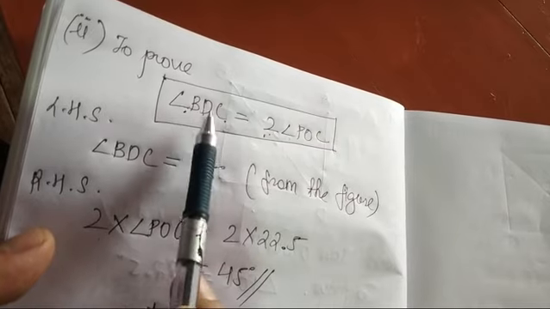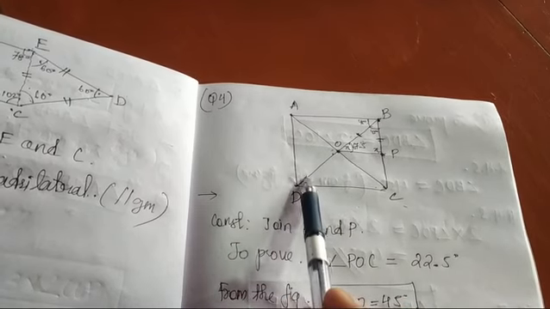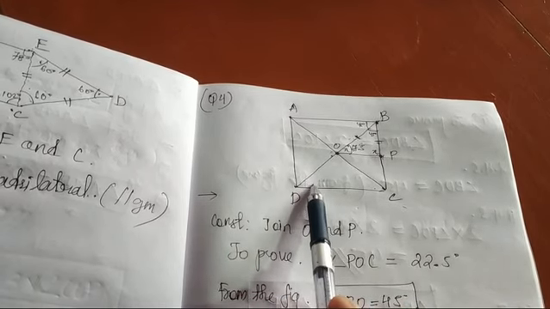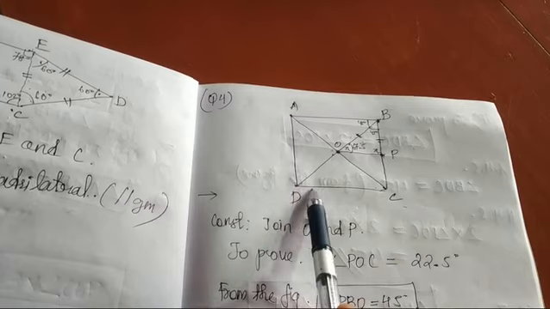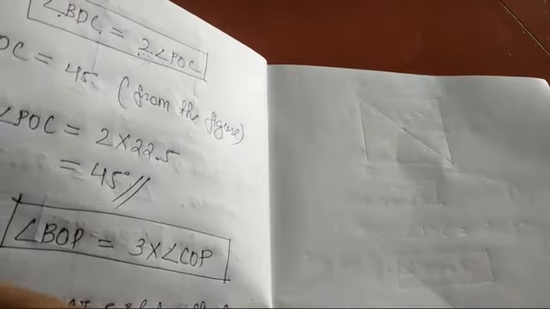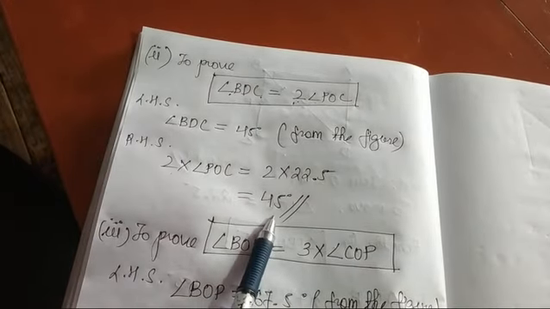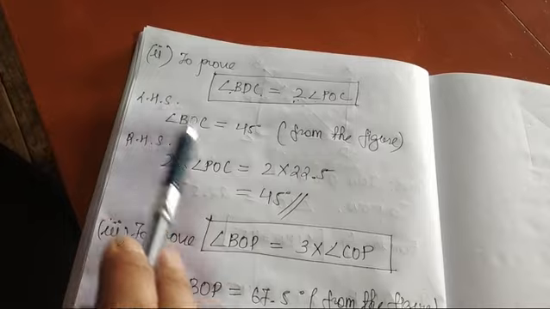Left hand side, we are proving angle BDC equals twice POC. Now the left hand side BDC, if you look at the figure, this angle is always 45 degree, because this is 45, this is 45, and the corner becomes 90. So BDC is 45, twice POC is also 45. So the left hand side is equal to the right hand side. So this is done. So we move to number 3.